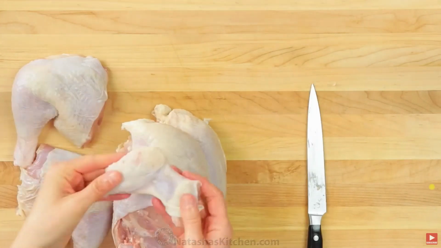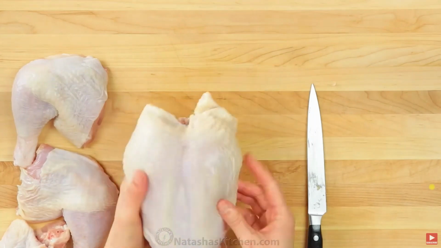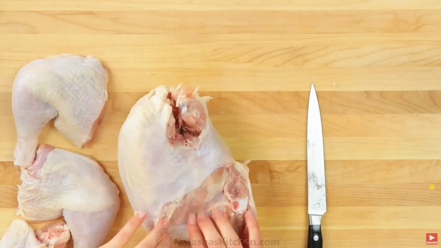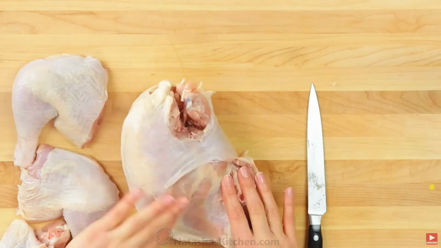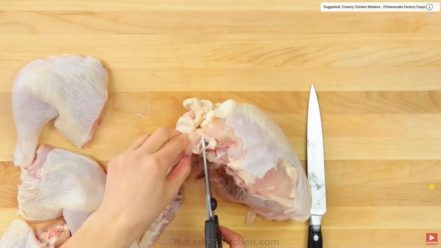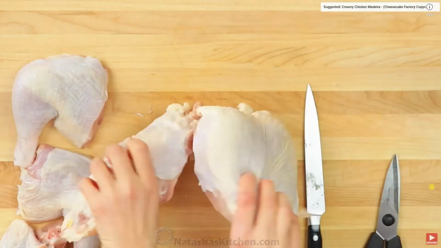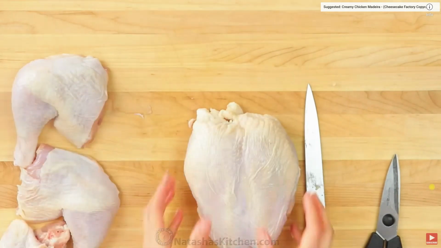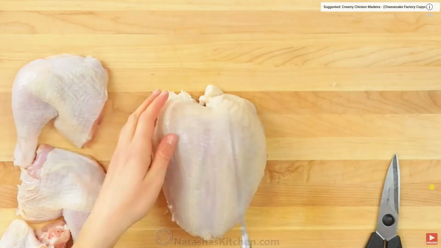To remove the chicken breast, place the chicken on its side. You'll see on each side there's a fat line running down from top to bottom. The fat lines are really a road map for cutting the chicken. Use some kitchen shears to cut right through that. You're going to snip right through the rib cage, separating the backbone from the breastbone.